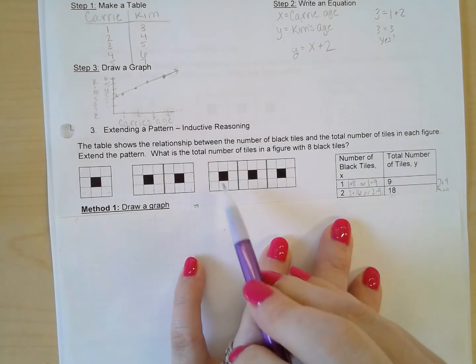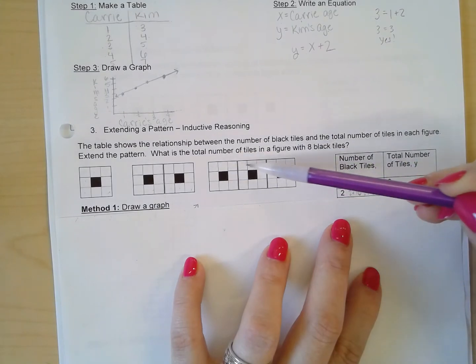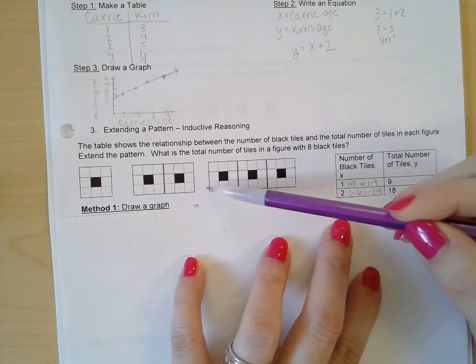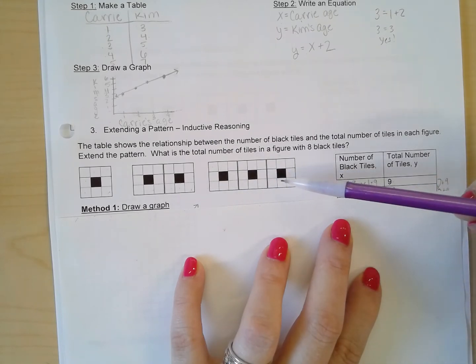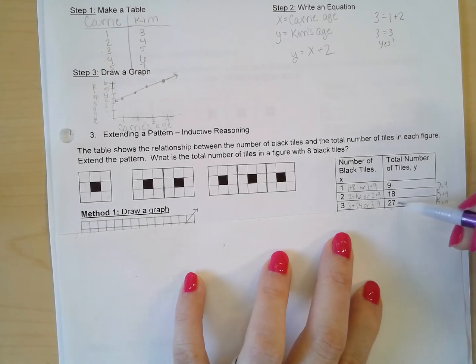So then I go to the next one. 3 black tiles, and 27 total tiles. So 3 black tiles and 27 total tiles. Okay, I can also see this pattern off to the side that each time I'm adding 9. So 3 plus 24 equals 27, or 3 times 9 equals 27. I'm going to guess that this pattern that I'm seeing is always going to be times 9.